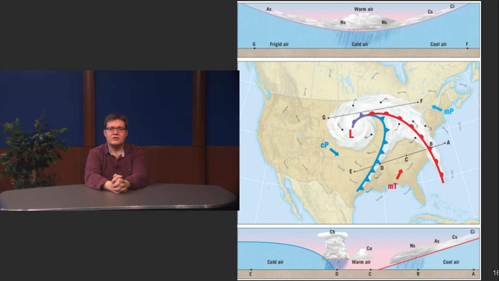This shows the motion of the clouds in the middle picture and can also show the formation of the clouds and how they are structured. The middle section is a map view with lines showing the surface position of the cross section.